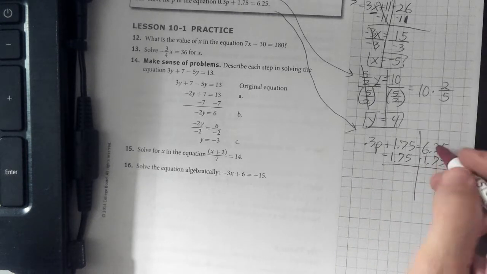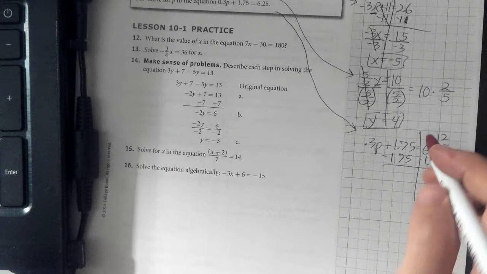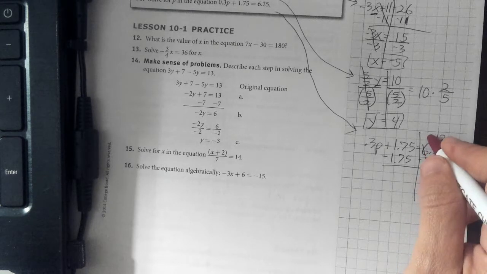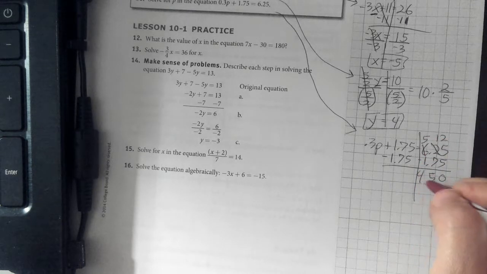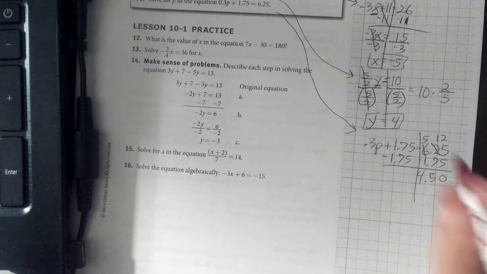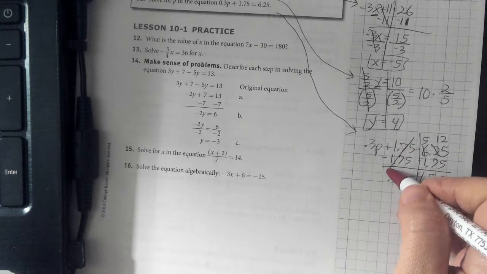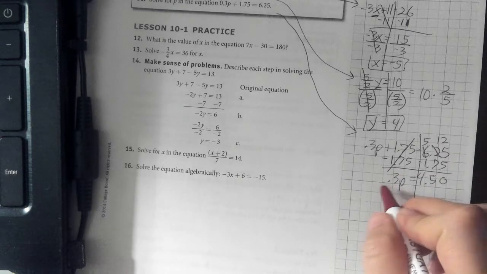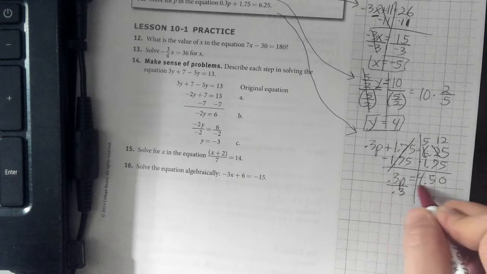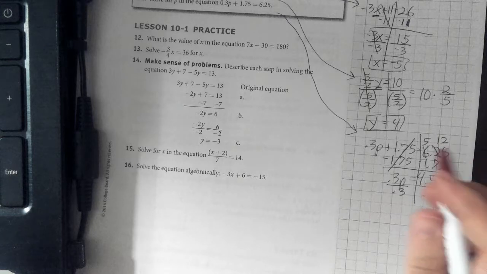So this will be 4.5 equal to 0.3p, this canceled. And then the opposite of multiplying is dividing, so we're going to divide evenly both sides by 0.3.